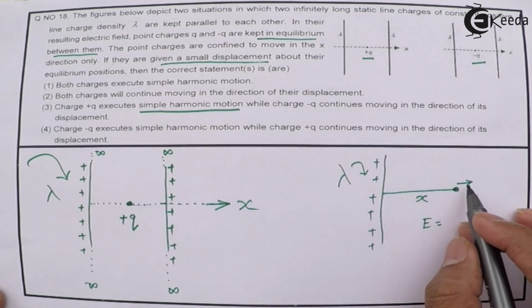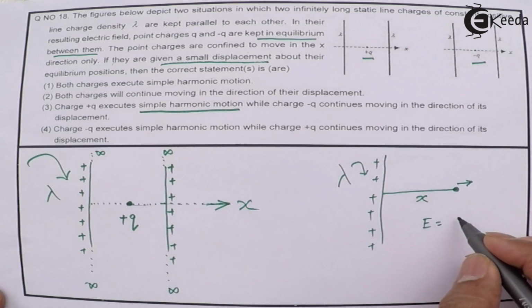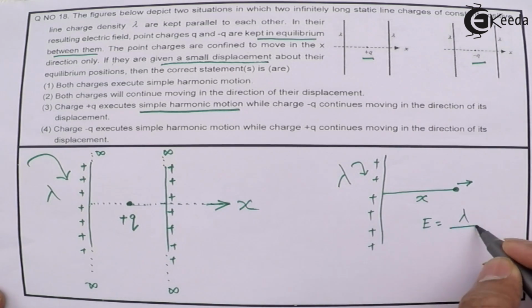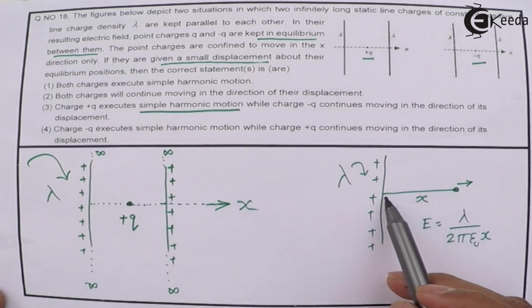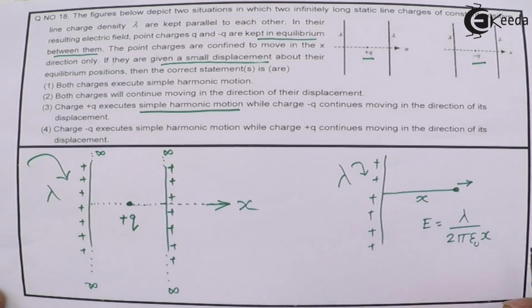So the force will be in this direction, and the electric field is given by lambda over 2 pi epsilon naught x, where x is the distance from this point to the line charge. This is a perpendicular distance.